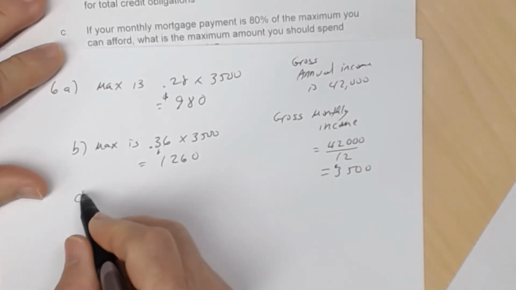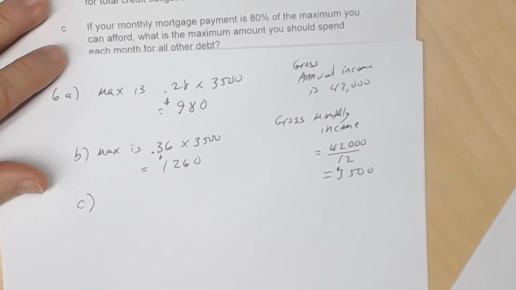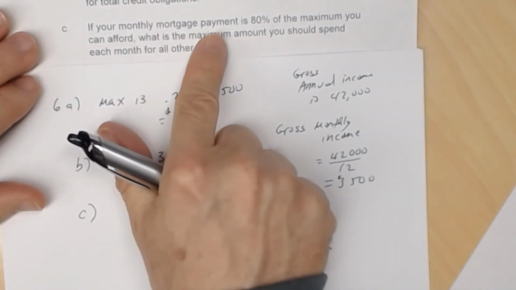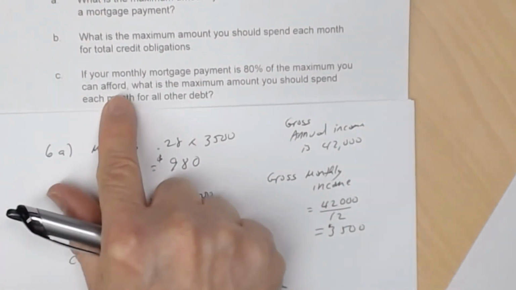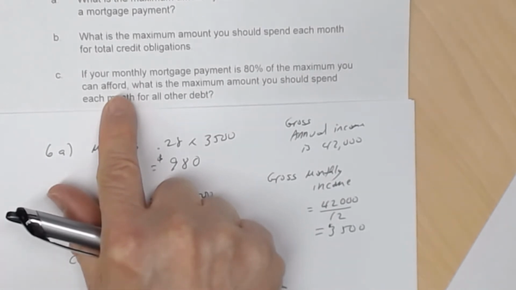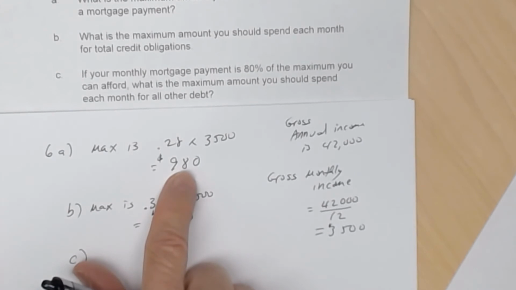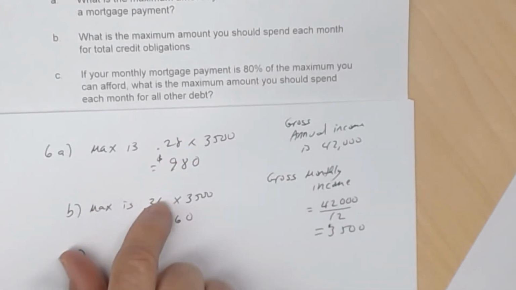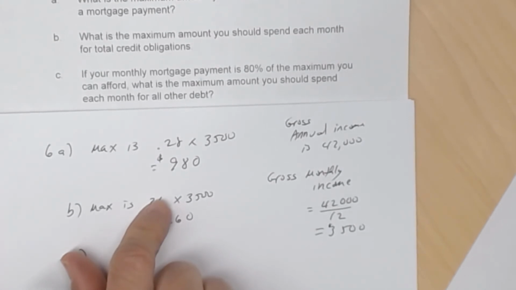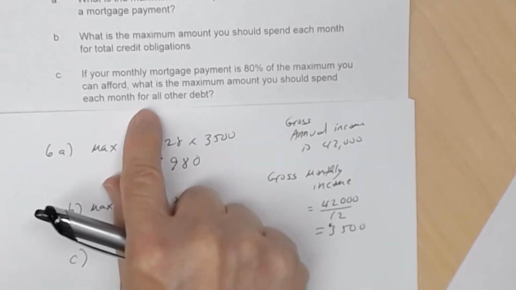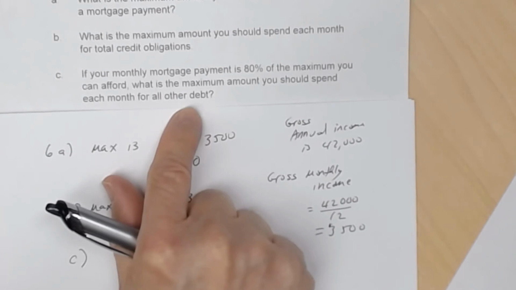All right, Part C. If your monthly mortgage payment is 80% of the maximum that you can afford. So in other words, this is the maximum you can afford, but let's suppose you don't pay that amount. You're paying less than that. Let's say it's 80% of that. Here's the question. What is the maximum amount you should spend each month for all other debt?